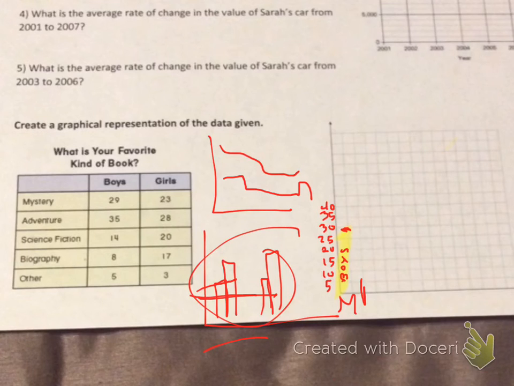Then I'm going to see if I can just change the color on this so that I can get for girls. So let's try the girls now. On the girls for mystery books, it says 23. So I'm going to start at 0, and I'm going to go up to where 23 would be, which is about right here probably. And that's where I'm going to be at on my girls. Not doing a fabulous job at this, doing my bar graphs. But here's my girls, here's my boys, and that would be for mysteries.